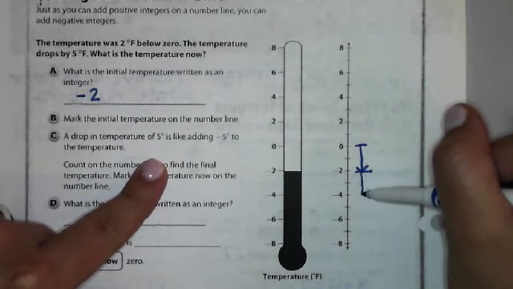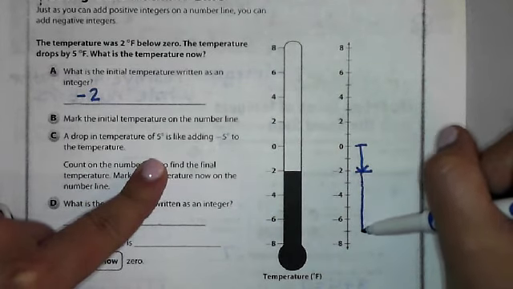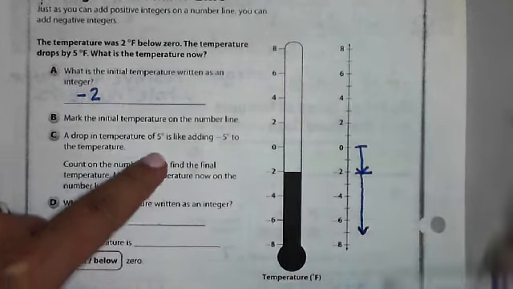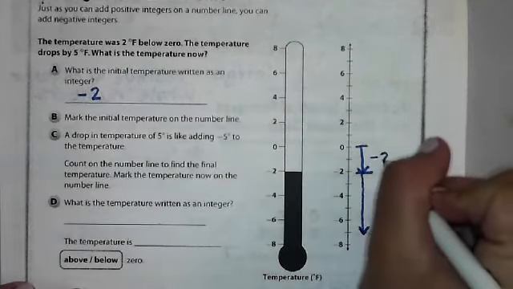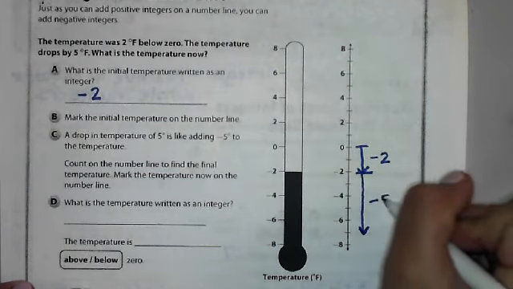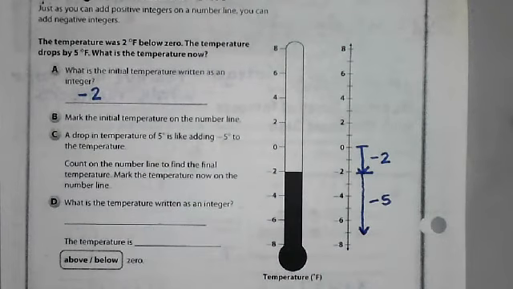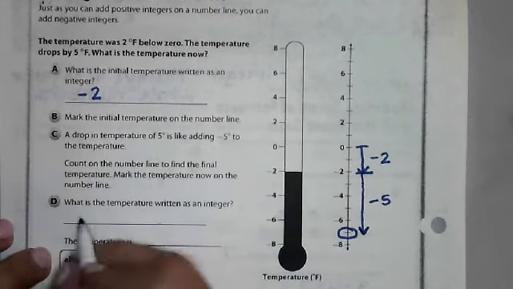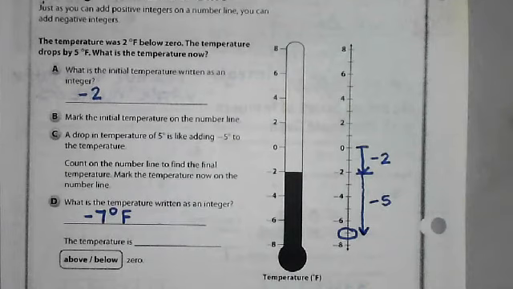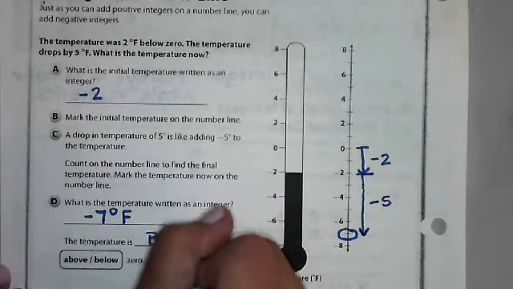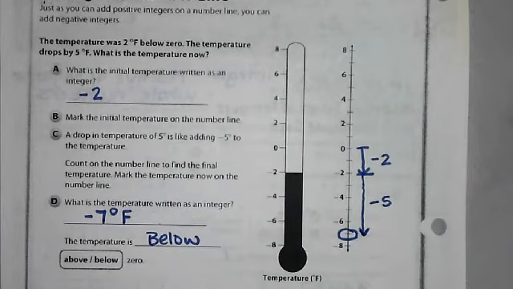So we're going to drop 5 degrees. Starting at the -2, we're going to go down 1, 2, 3, 4, 5 degrees. So a drop in temperature is like adding a -5. If this is -2 and this is -5 and we add them together, what would our current temperature be? -7. And is that above or below 0? Below 0.